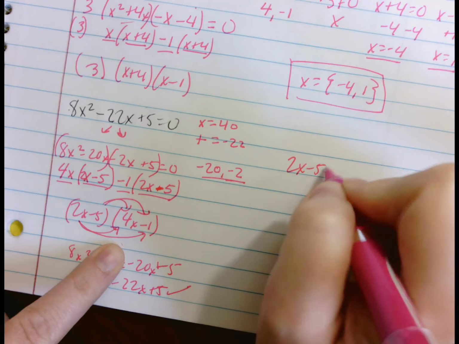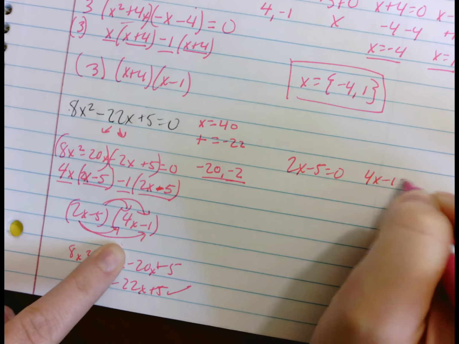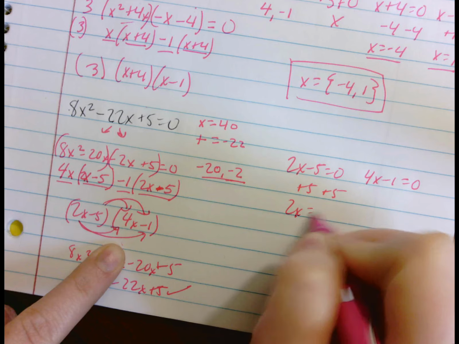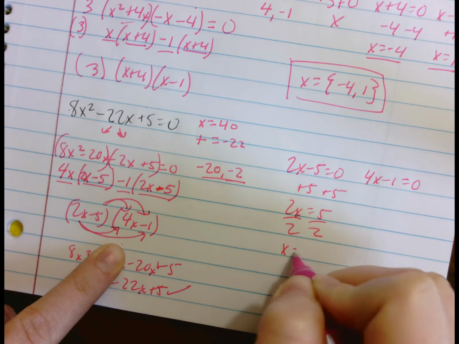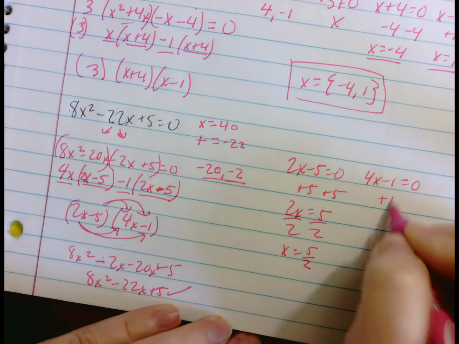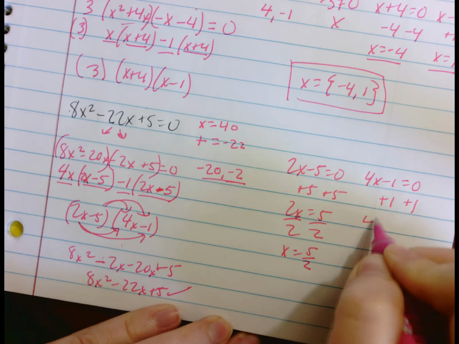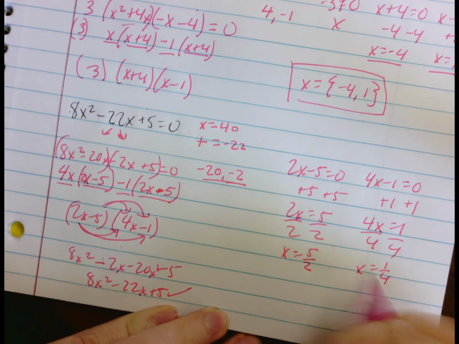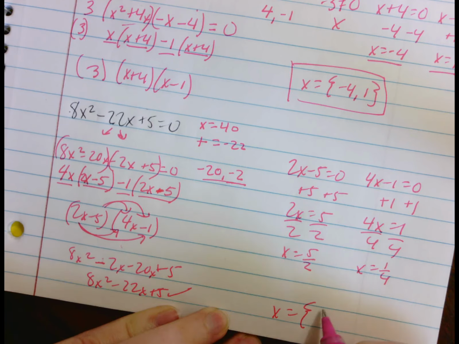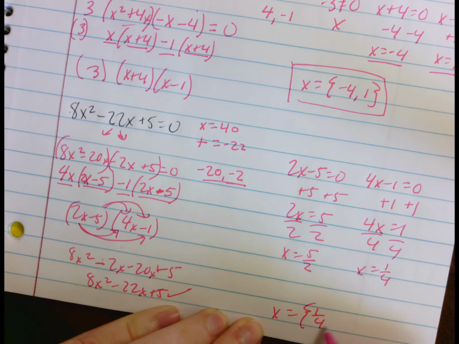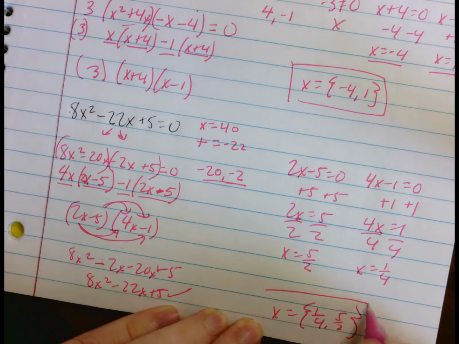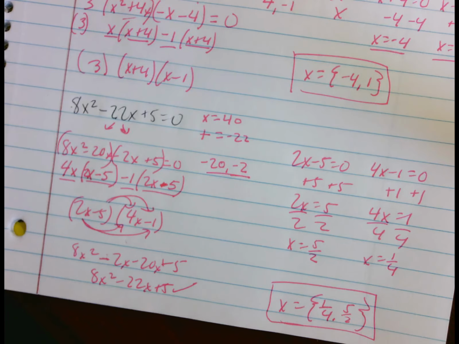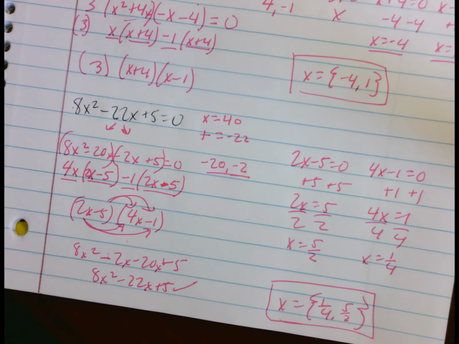So 2x minus 5 is equal to 0. 4x minus 1 is equal to 0, and then we just solve for x. So add 5, divide by 2, x is equal to 5 halves. Add 1, divide by 4, x is equal to 1/4, and our final answer is 1/4 and 5 halves. Okay? So we just keep doing those same processes over and over again to find solutions. We know how to factor, we know how to do that.